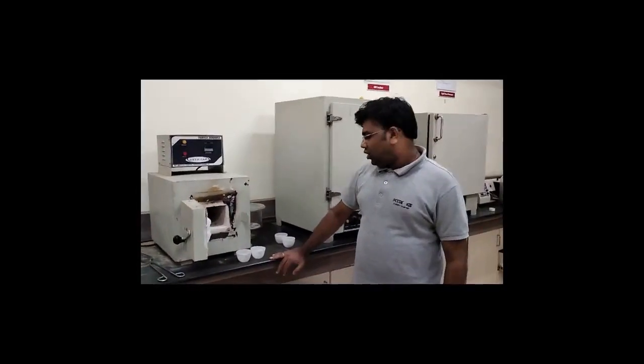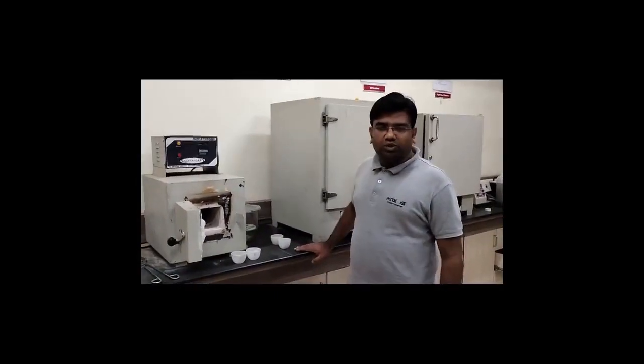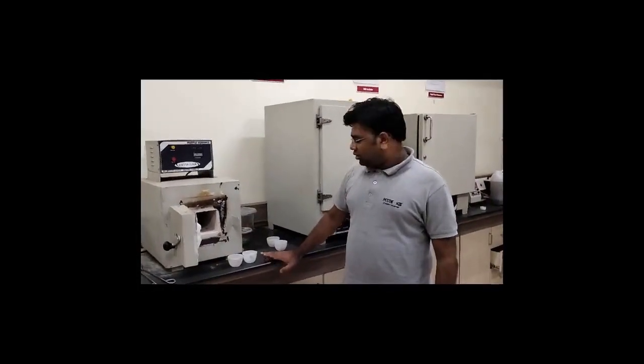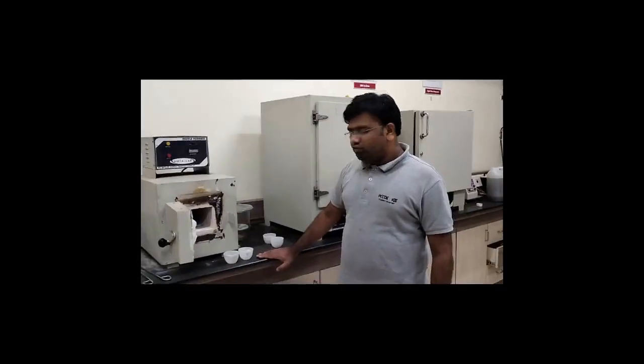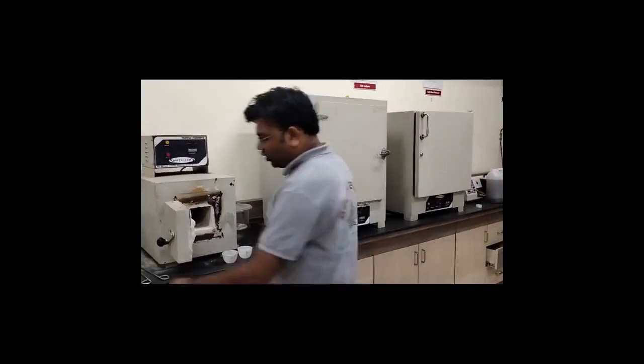So now we'll be taking the weights of the A and B crucibles after they are cooled. Meanwhile, we are going to keep the TDS crucibles for the further process in the muffle furnace. The same thing we are going to do.